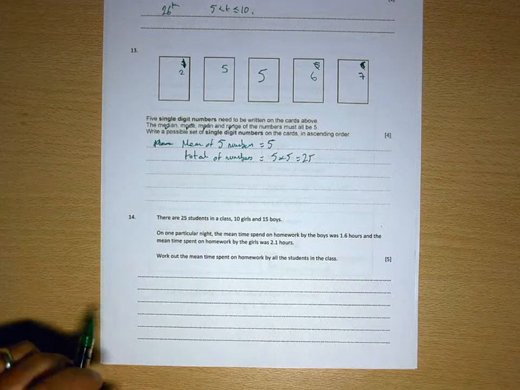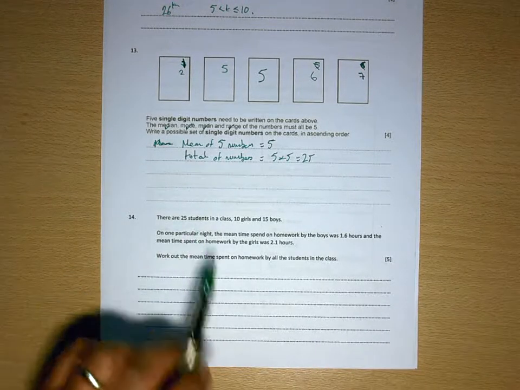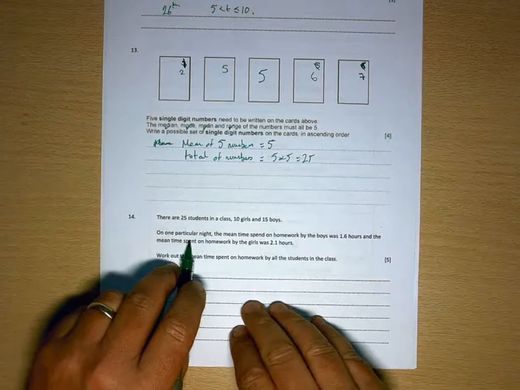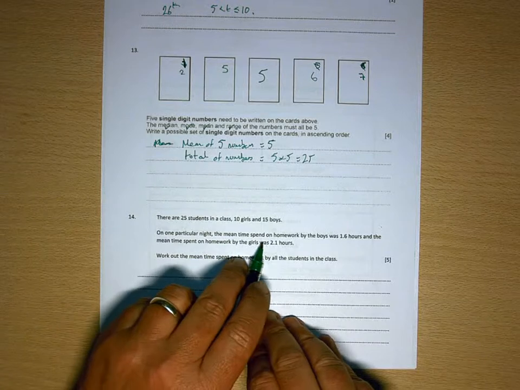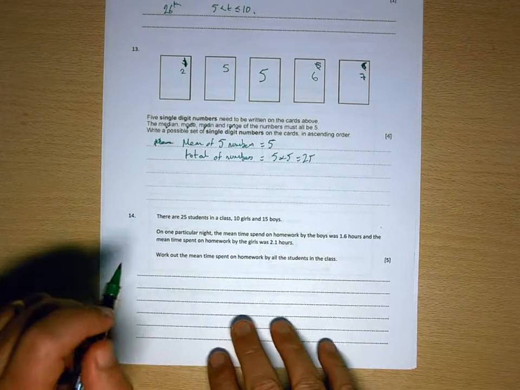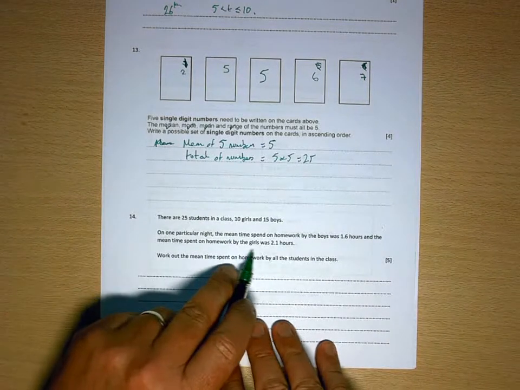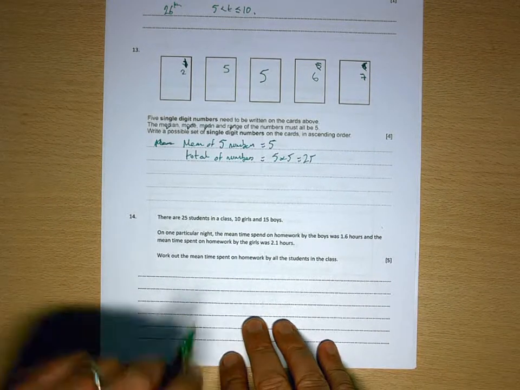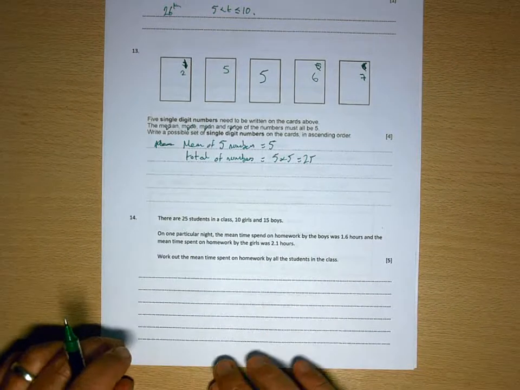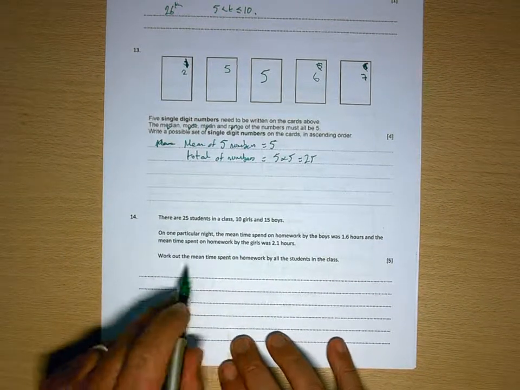And then the final question is another reverse mean question. 25 students in the class, 10 girls and 15 boys. On one particular night, the mean time spent on homework by the boys was 1.6 hours, and the mean time spent on homework by the girls was 2.1 hours. Work out the mean time spent on homework by all the students in the class.